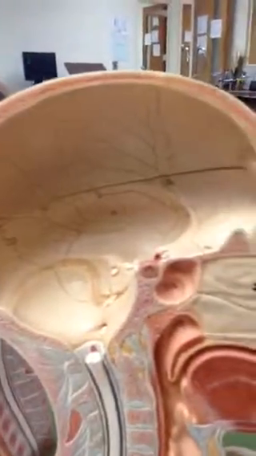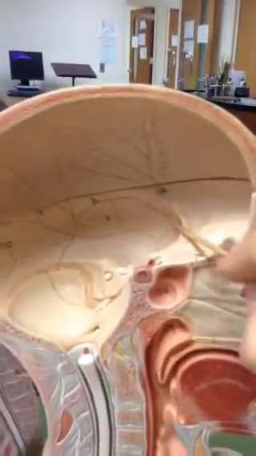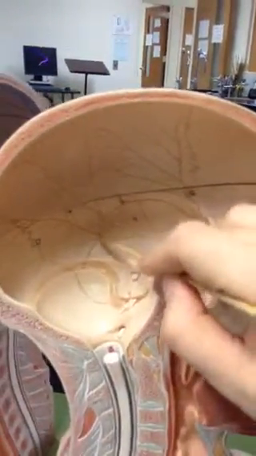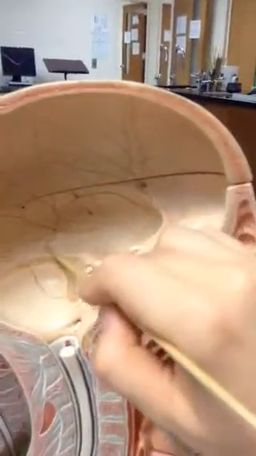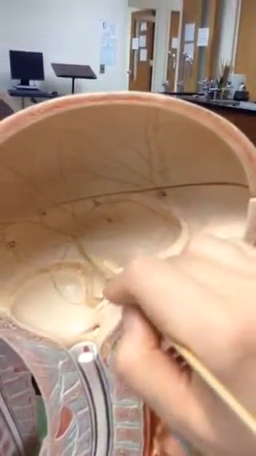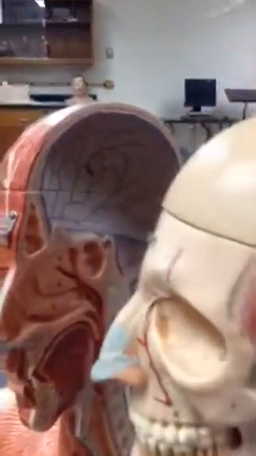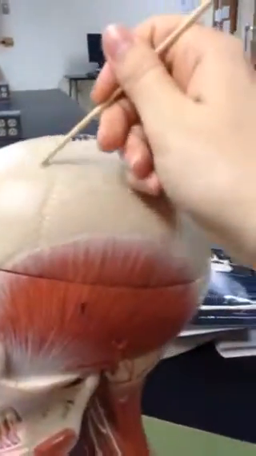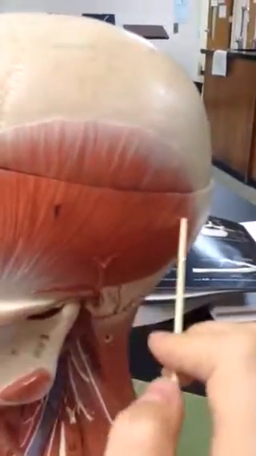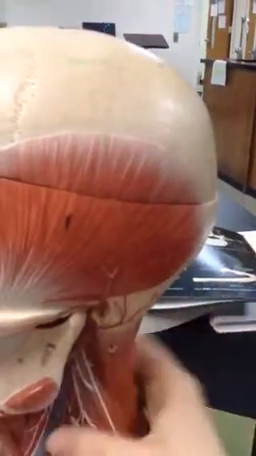Then we have sutures. We have the coronal suture, which is right here. Then this suture right here is the squamous suture. And then this suture in the back is the lambdoid suture. So if we turn it around, we have the coronal suture, which is right here. Then underneath this muscle is going to be the squamous suture. And on the back we have the lambdoid suture.